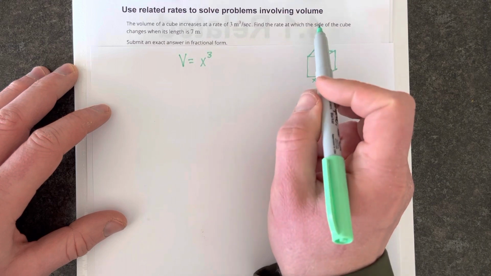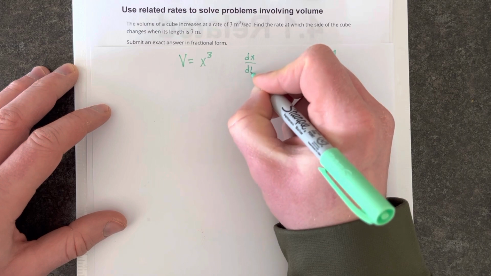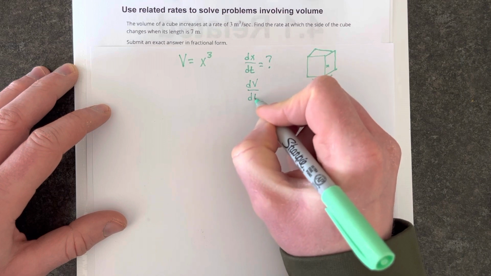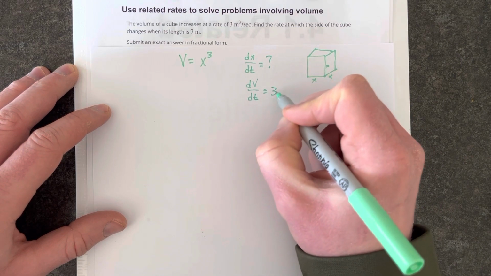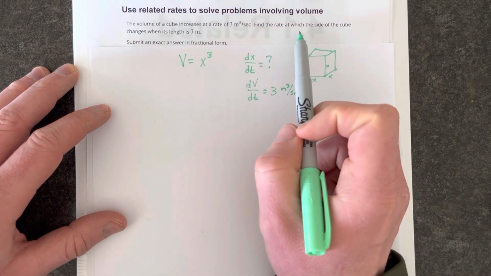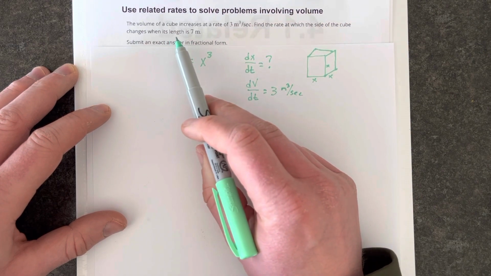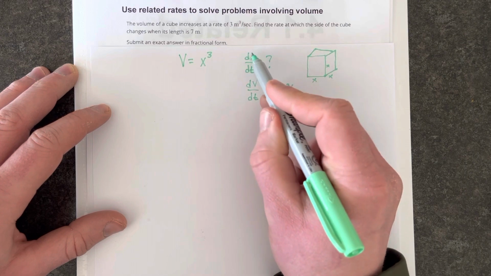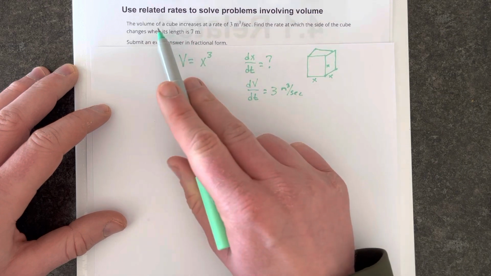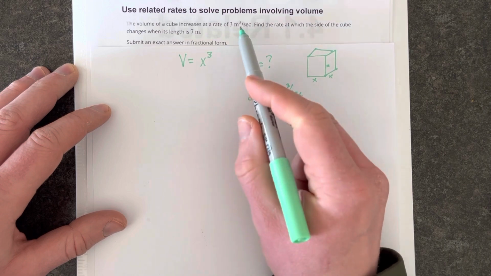Now they're asking us to find dx over dt. So they want dx over dt, the change in x with respect to time. And they give us dV over dt, which is 3 meters cubed per second. So anytime they start talking about rates, we know the rates are derivatives. So the rate at which the side of the cube changes when its length is 7 meters. So we're looking for the rate that x is changing. And they give us that the volume of the cube increases at a rate of 3 meters cubed per second.